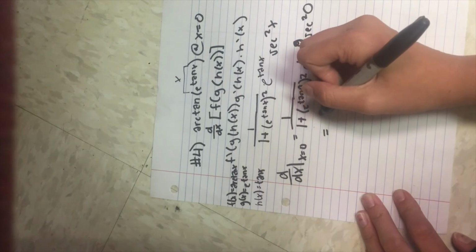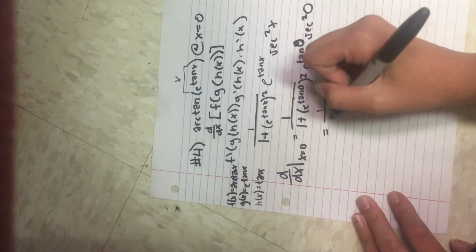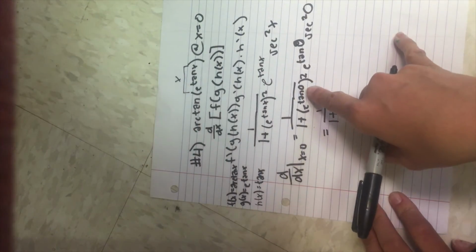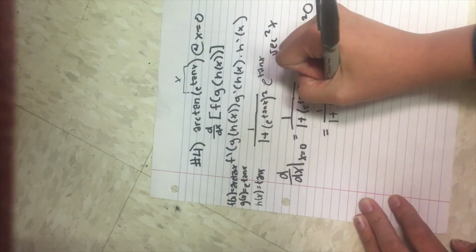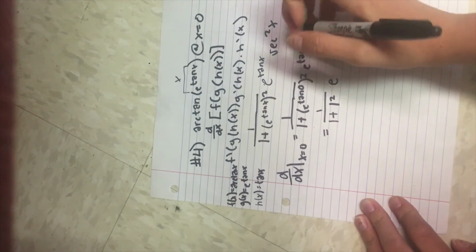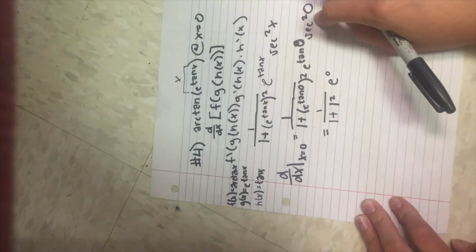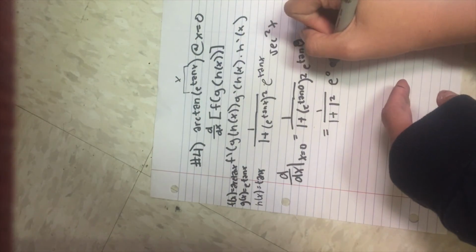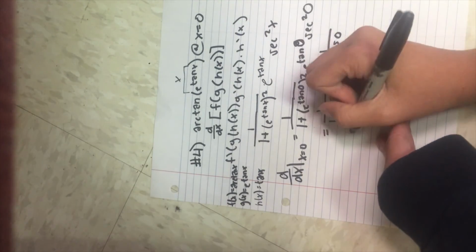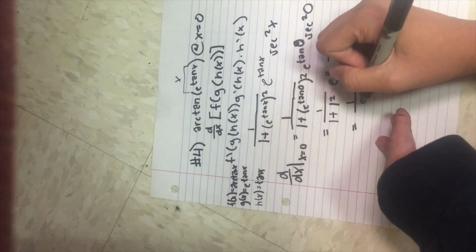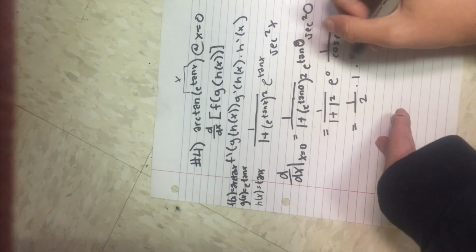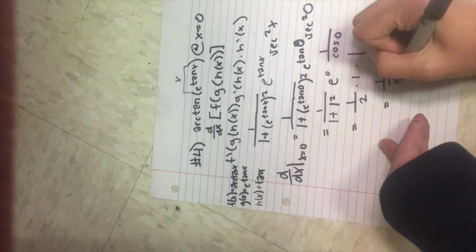So now if we keep on calculating this, tan 0 is 0, e to the 0 is 1, squared, and e to the tan of 0, like we said, is e to the 0, and secant squared of 0 is the same thing as 1 over cosine squared of 0. So 1 over 1 plus 1 squared is a half, e to the 0 is 1, and cosine 0 is 1, so this is 1, and our final answer is 1/2.